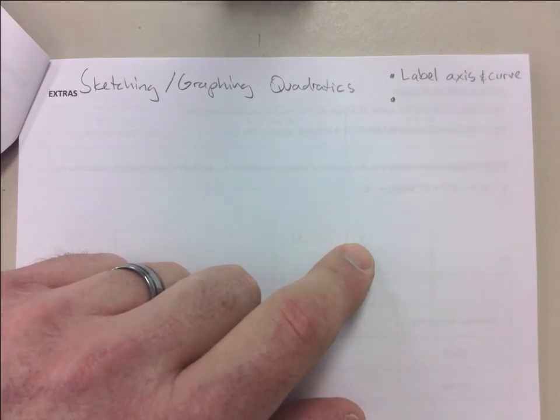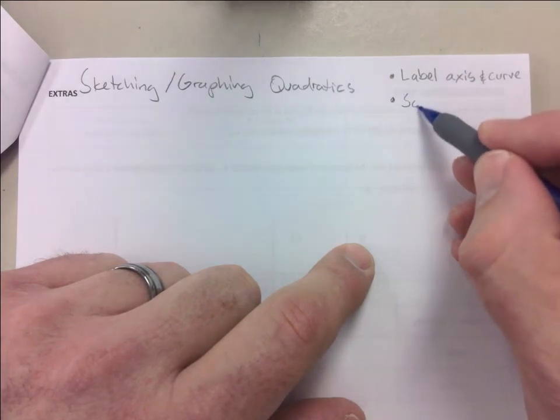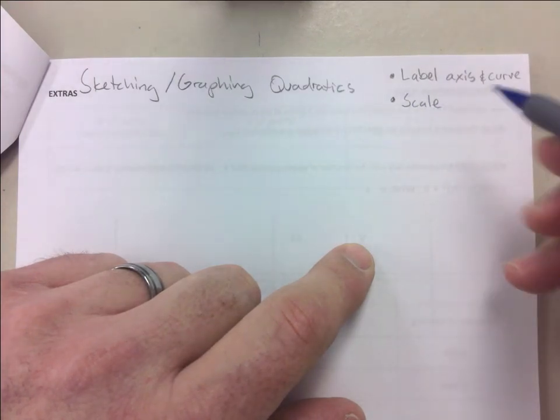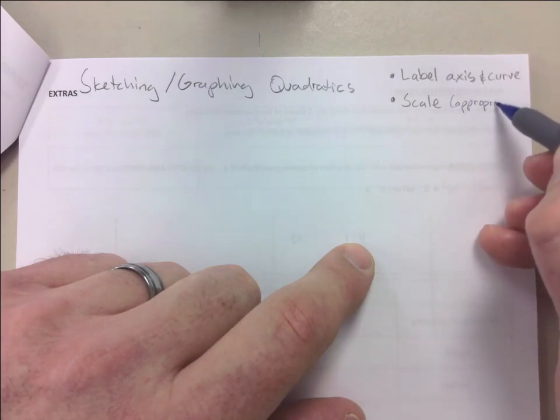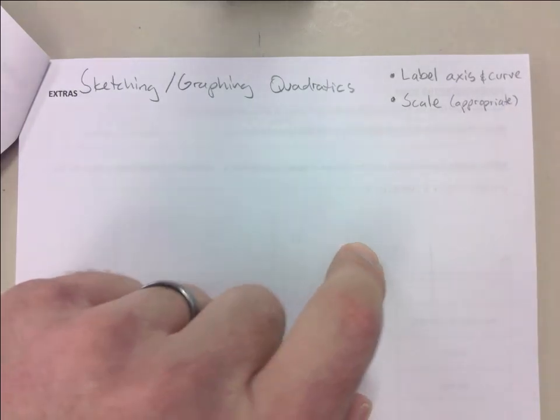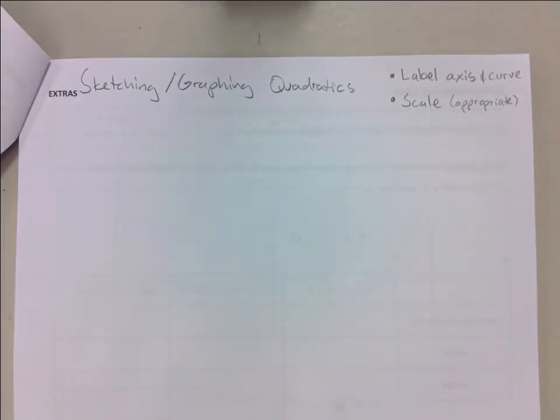Are you labeling everything? Next, it's going to be having an appropriate scale. And this is the one that students sometimes find frustrating, because it's like, what do you mean with scale? You determine the scale. What I do quite often is I go up by easy numbers that are easy for me to work with.